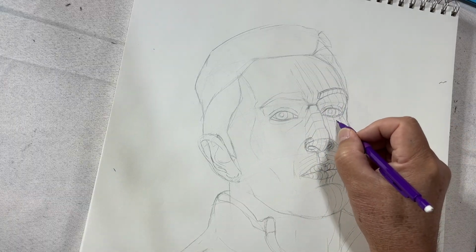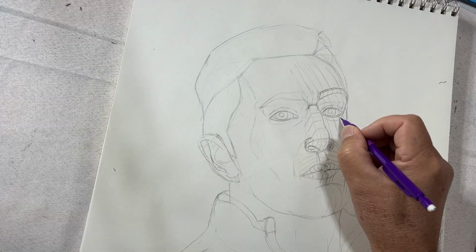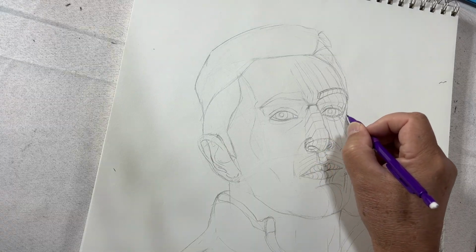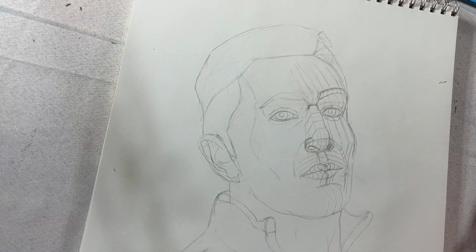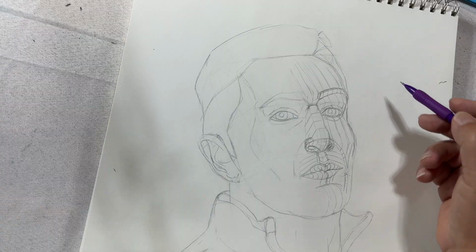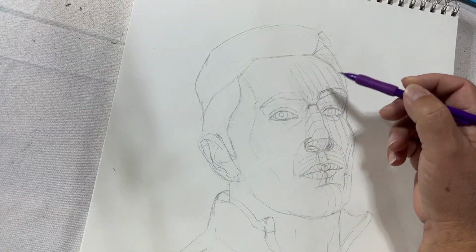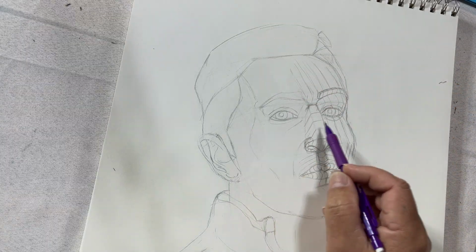And same thing here. There's a little bit of a bag, but not much, not enough to make it stand out, okay? So I would continue this for all parts of the face. Now you can also go this way, like I said.